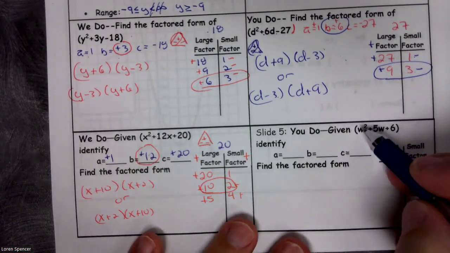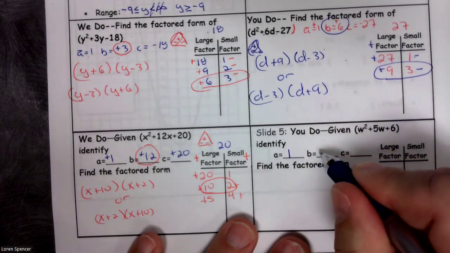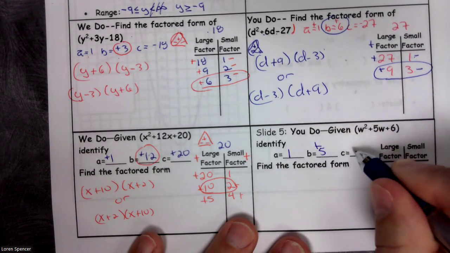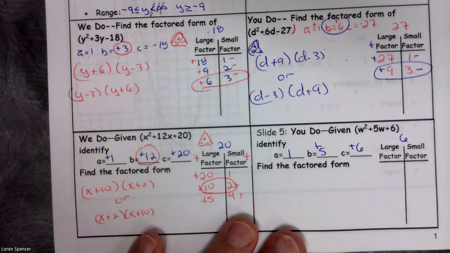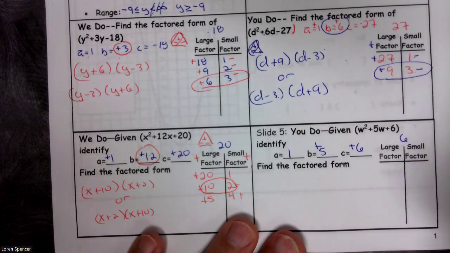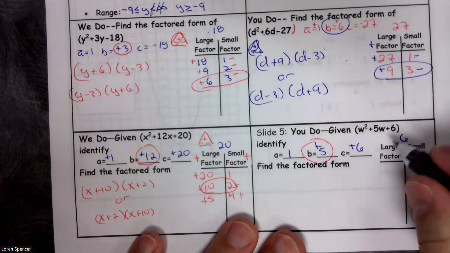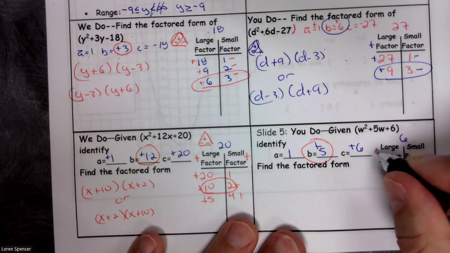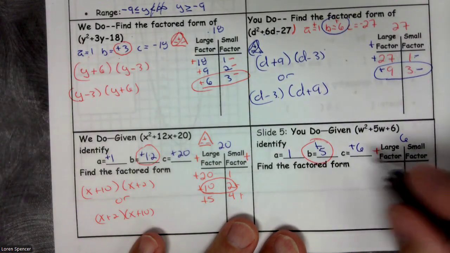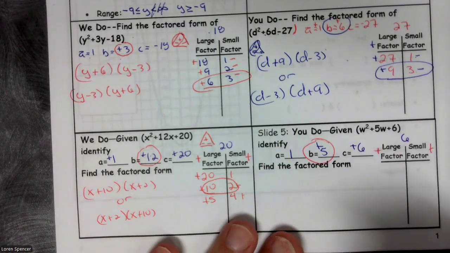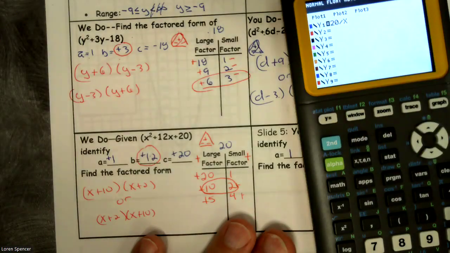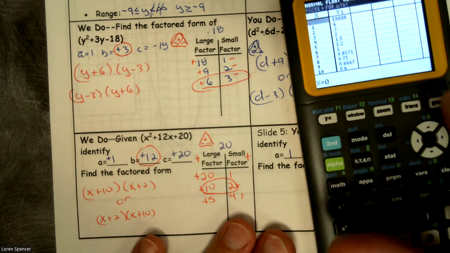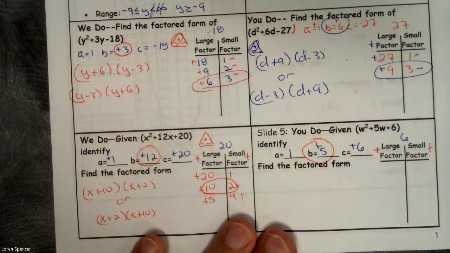Over here, we have A is 1, B is plus 5, and C is plus 6, and we need the factors of 6. When I look at B, it happens to be positive, which means my large factor has to be positive. Turns out in this case, both are positive. So I need the factors of 6. I go to Y equals 6 divided by X, blue table, and I get 6 and 1, 3 and 2.